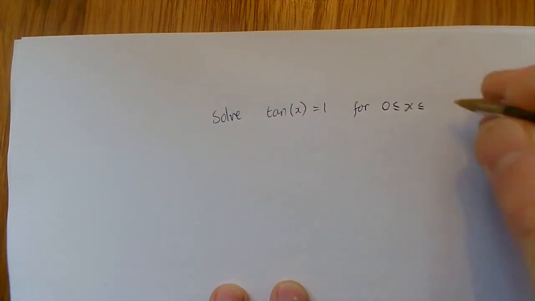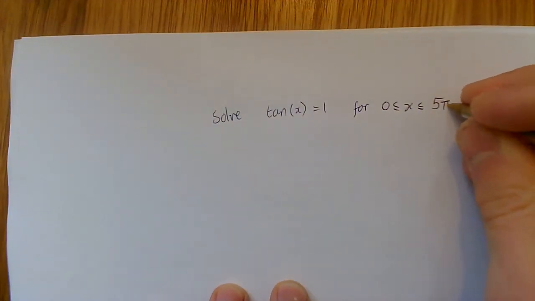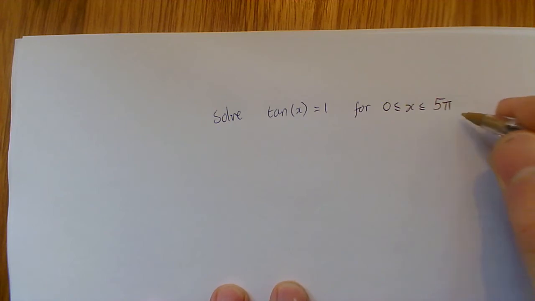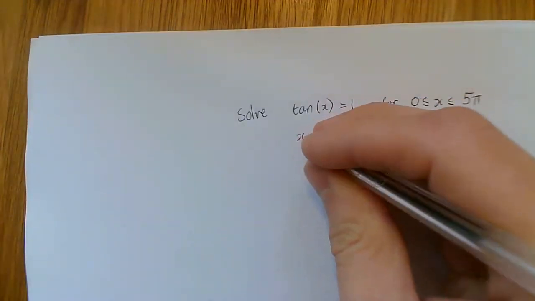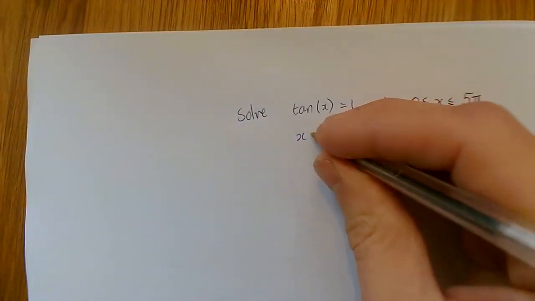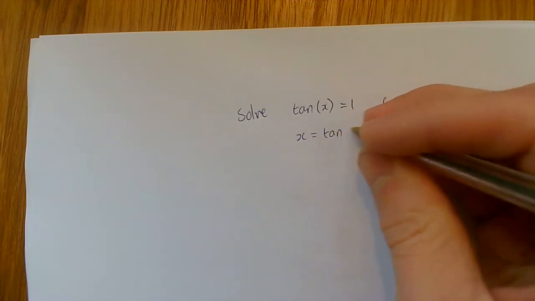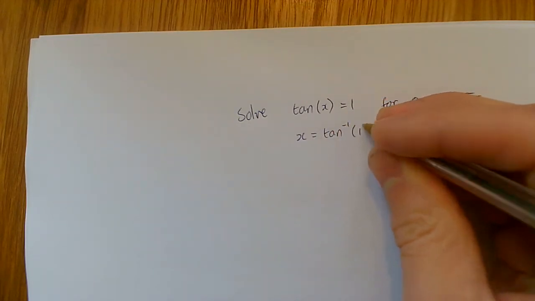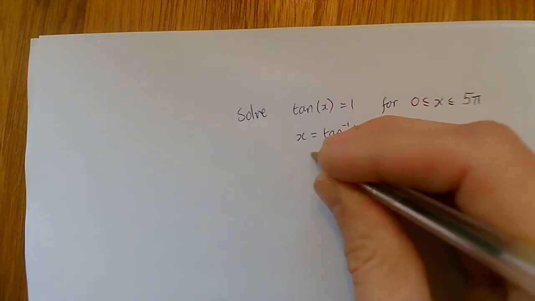So how do I know it's radians? Well, I'm going up to 5 pi here. So 5 pi, anything in pi's gives us a clue we're solving in radians rather than in degrees. There's no degrees sign as well. That's the other clue. Now it's positive, so we can just do a straight tan to the minus 1 of 1.